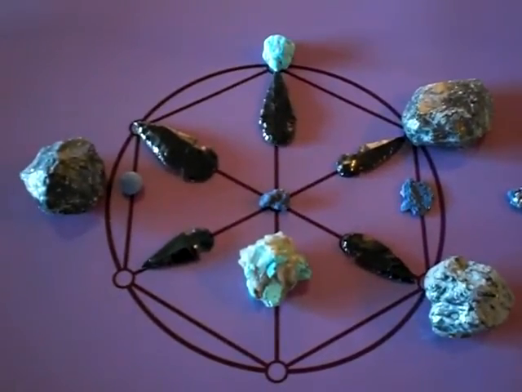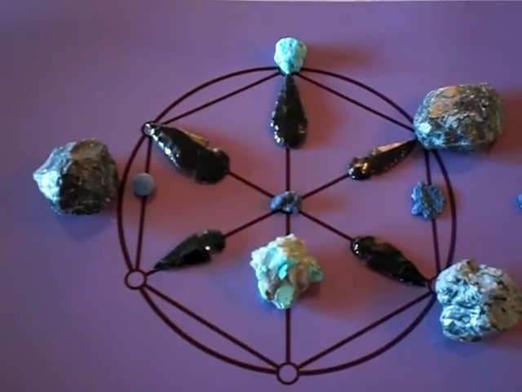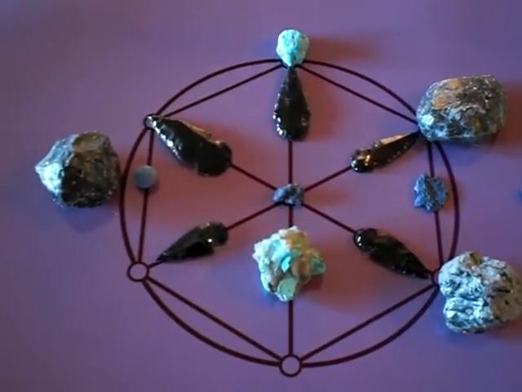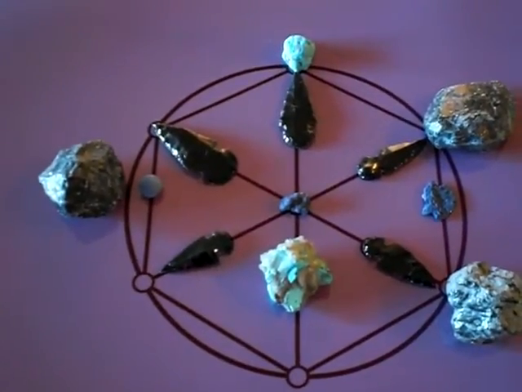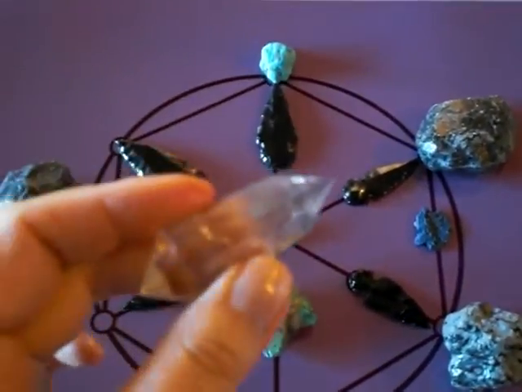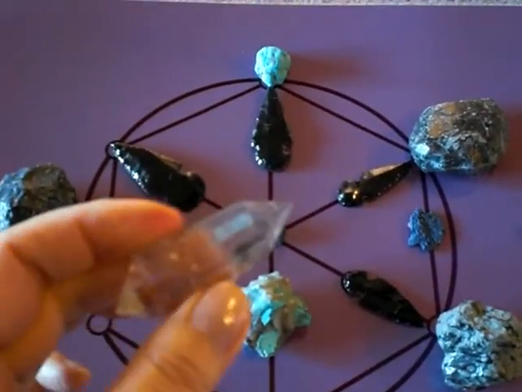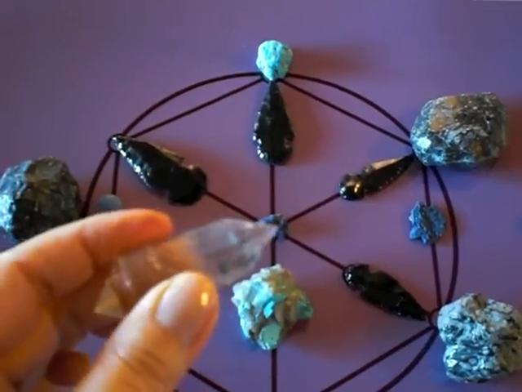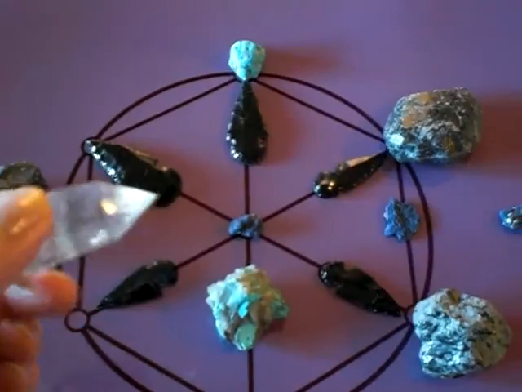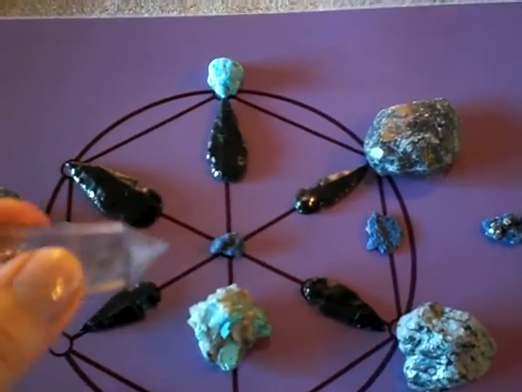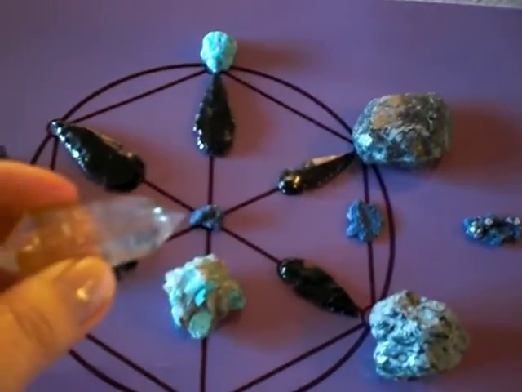What I want you to do is imagine a white light coming from the top of your crown chakra, going all the way down your arm, all the way down into your hand, and then you're going to have an activation crystal like this. These quartz crystals act as an activator, and it actually gives more energy to the grid. So it accelerates the energy.